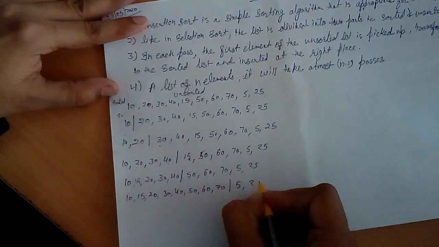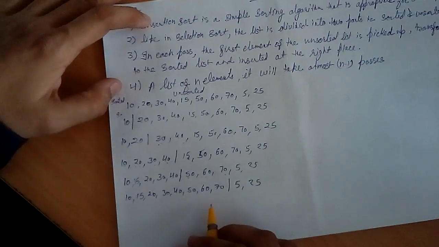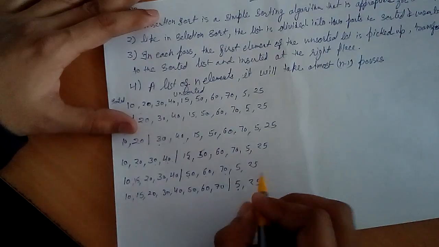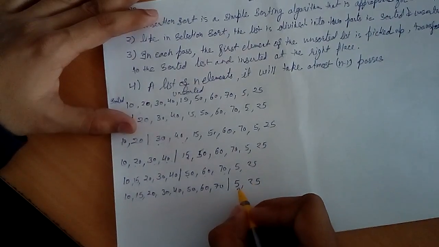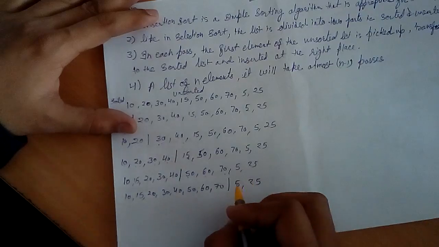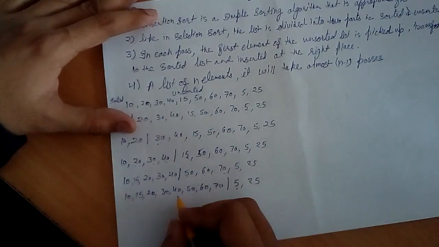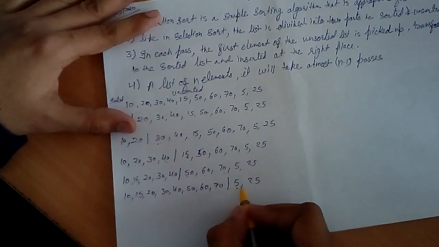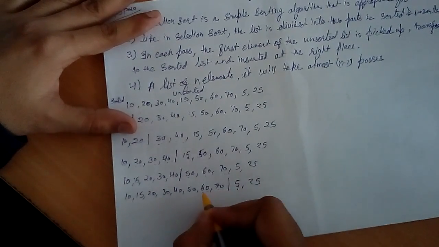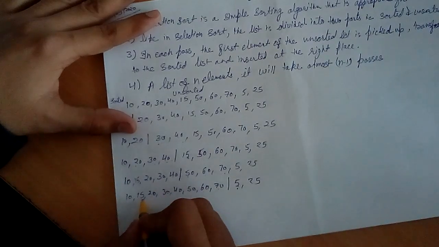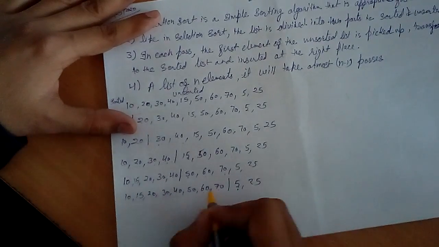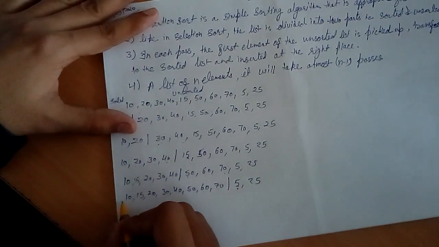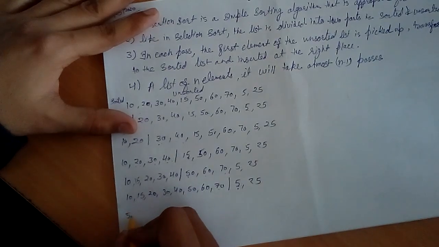Okay, so the unsorted list has the front element, the first element 5, which we want to place in the sorted list at the appropriate place. So we will check here. 5 will be checked with 70, 60, 50, 40, 30, 20, 15 and 10. All the conditions will be false, so the true condition will be here. Okay, 5 will be placed here.